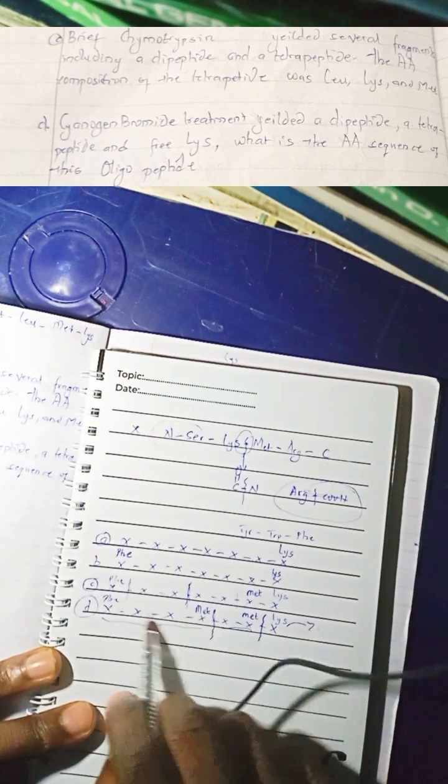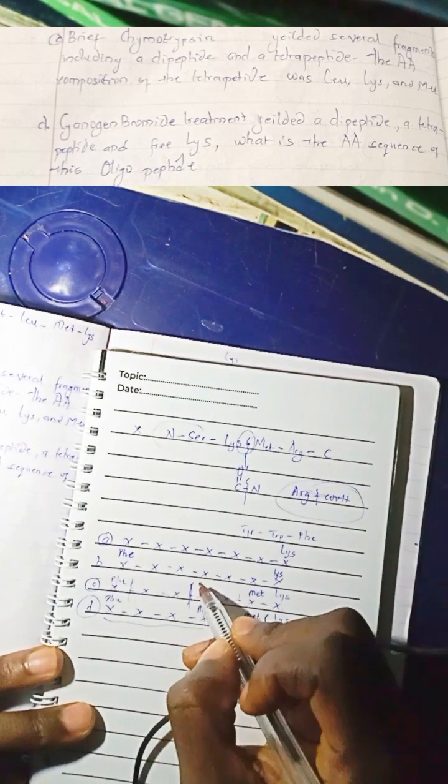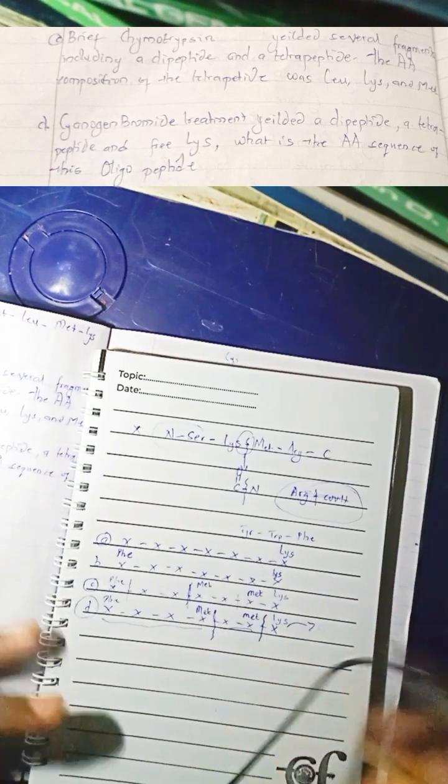Are you getting? Here is methionine. It broke here to yield a dipeptide, one free lysine group, and a tetrapeptide. So we relate it back to this one. We've established that this one is methionine. So methionine is the one that is double here.